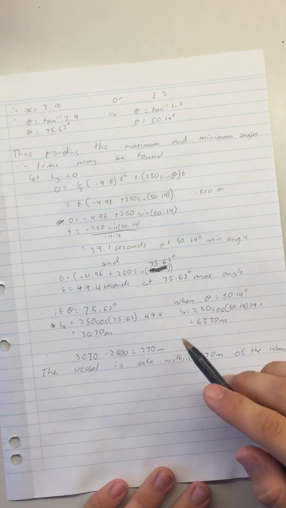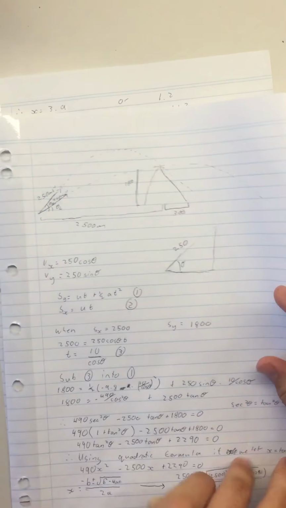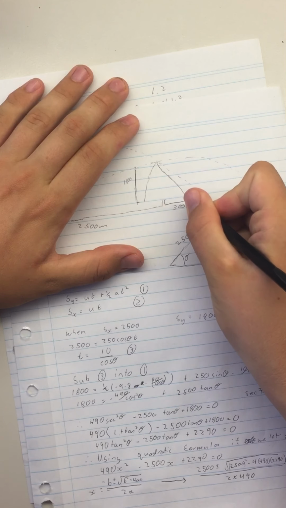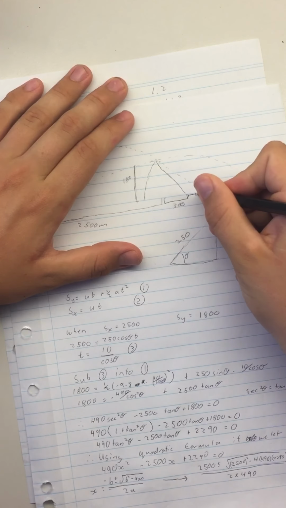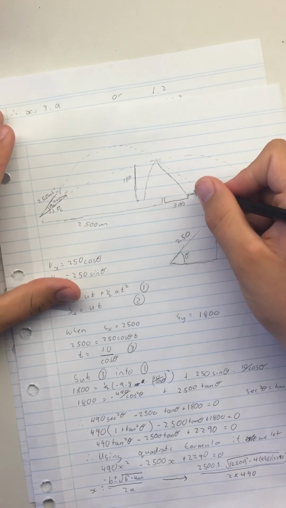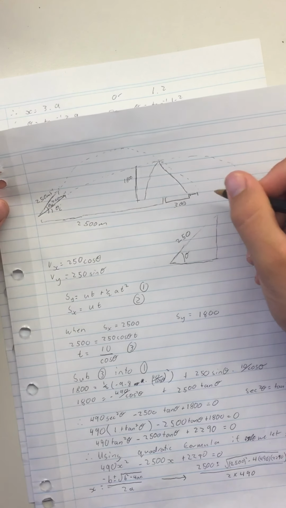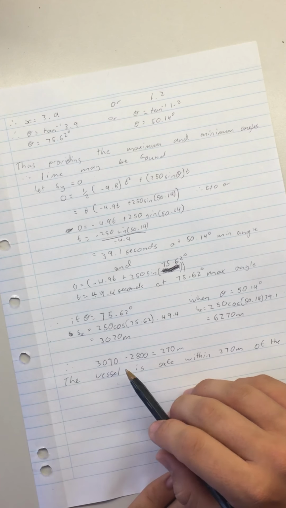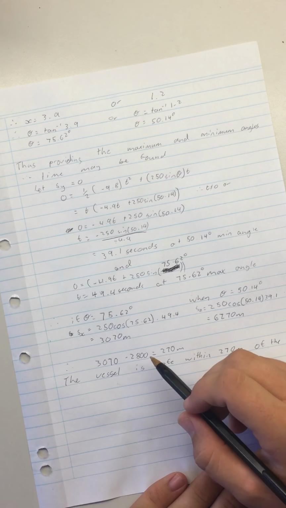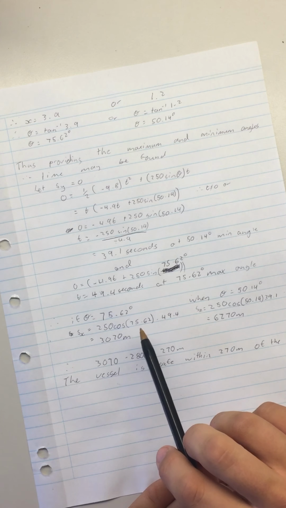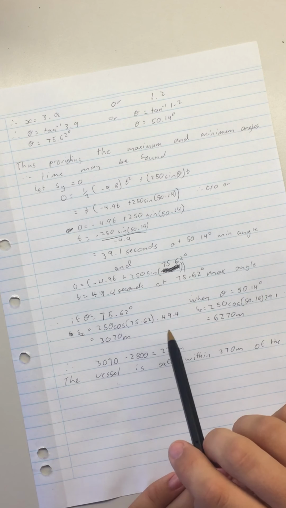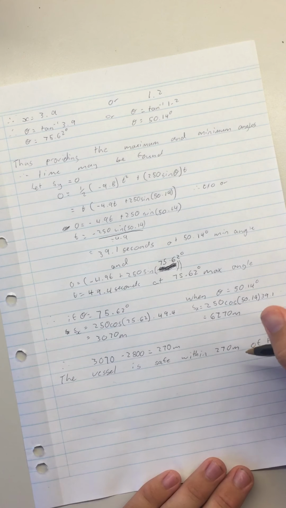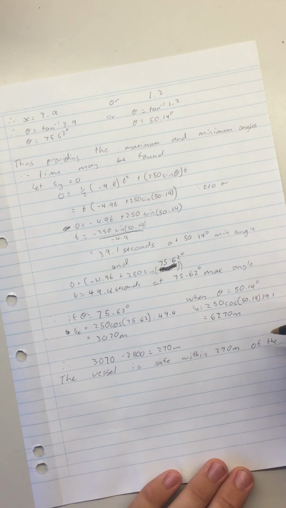Now, we're looking for where the vessel is safe. So we're looking for this part of the drawing here between the shore and the minimum distance the projectile can hit on the right side of the mountain. Now, if we do that, we've got 3,070 meters minus the 2,800, which is the length to the peak of the mountain, plus the right-hand side of the mountain, and it equals 270 meters. So the vessel is safe within 270 meters to the right of the island.